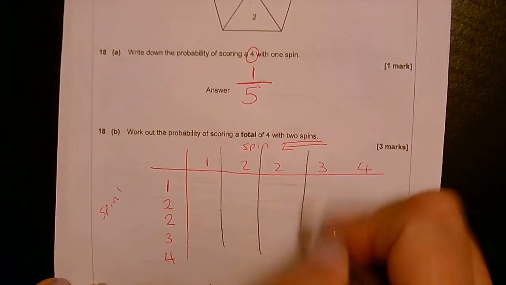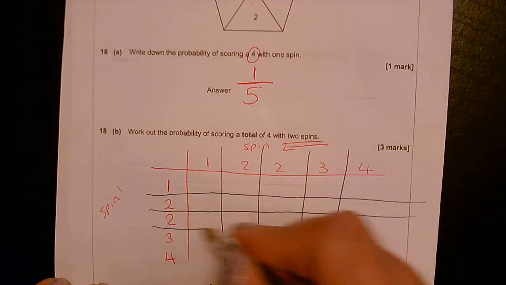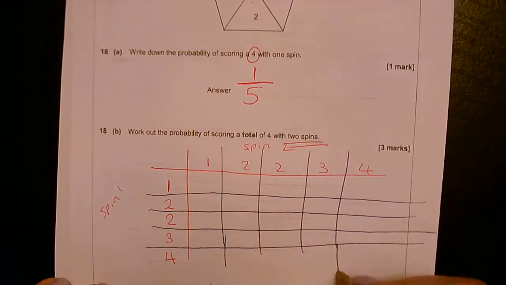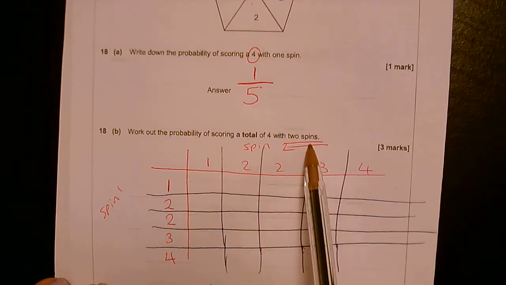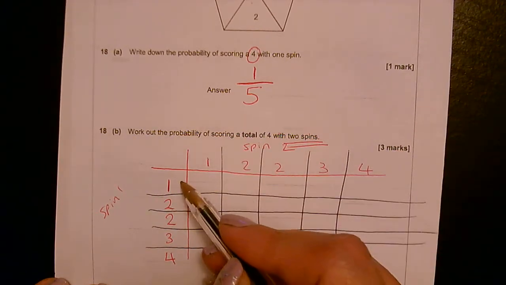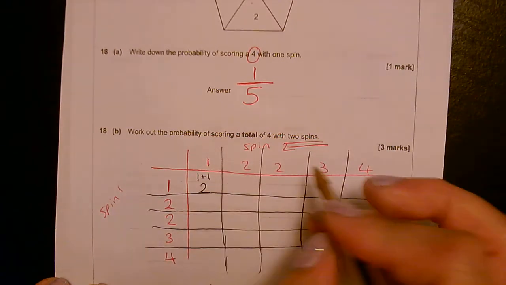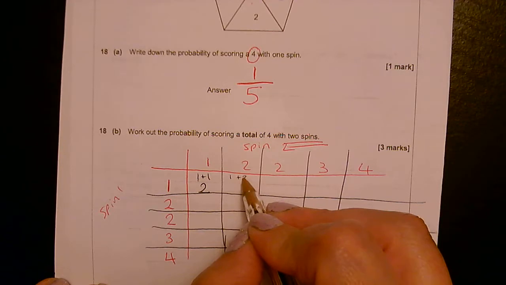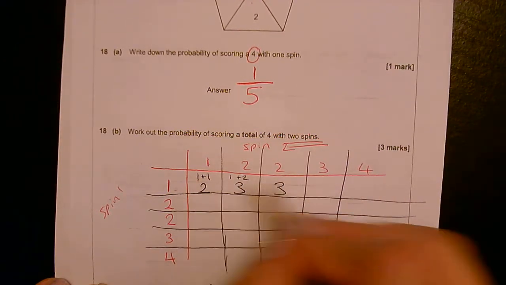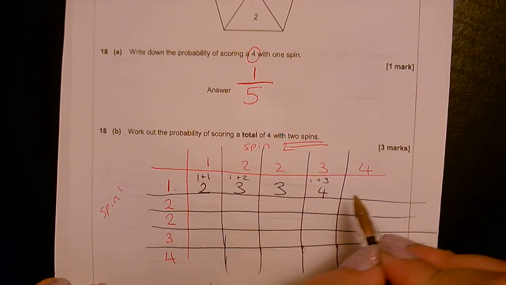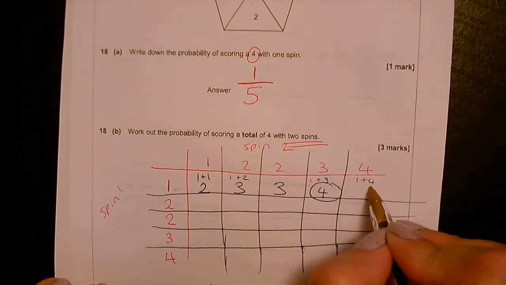So always produce yourself a little table, and then we can show all the possible options of all the different things that we could roll. So, work out scoring a total of 4 with 2 spins. You could get a 1 and a 1, and that would total 1 plus 1, which gives us 2. You could get a 1 plus a 2, and that would give us a 3. You could get a 1 plus a 3, and that would give us a 4, so that's one of them. You get a 1 plus a 4, and that would give you a 5.